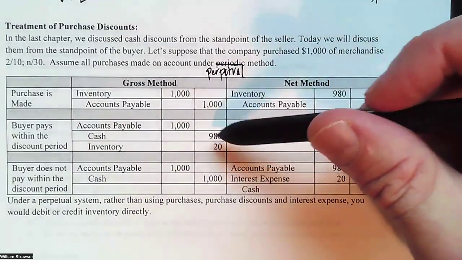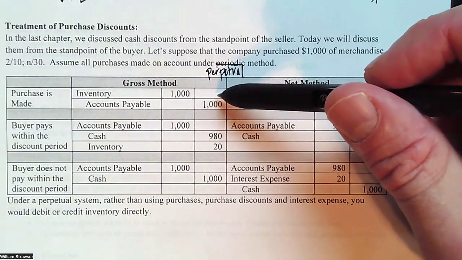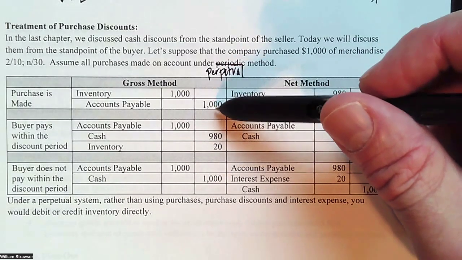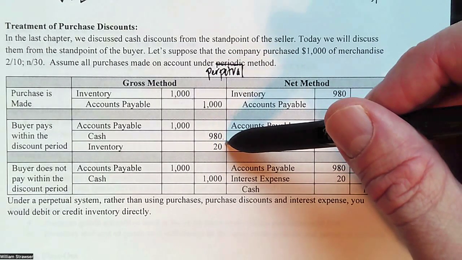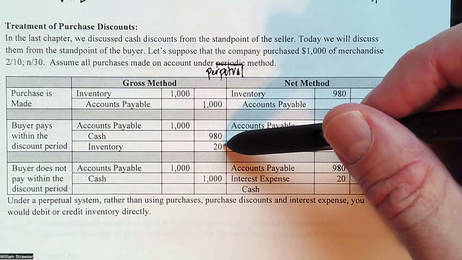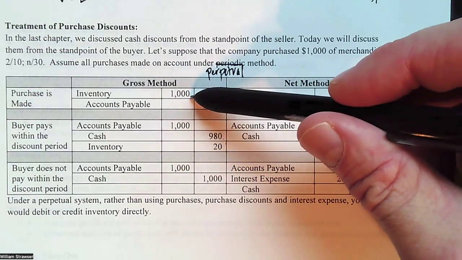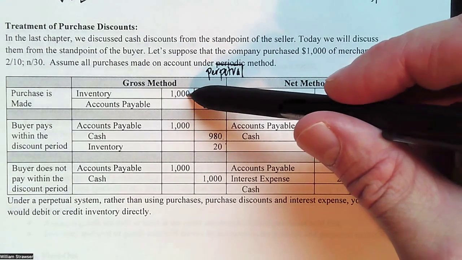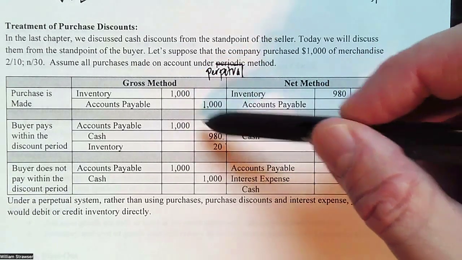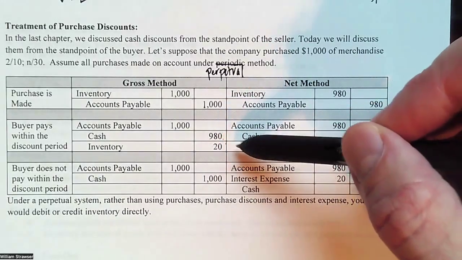Now, if we do act within the discount, we have violated our assumption under the gross method. We're not going to pay full price. We only pay 980. The $20 goes to the discount. And because that inventory is being bought with $980 of cash, it should not be $1,000 in the inventory account. It should be 980. Well, a debit of 1,000 and a credit of 20 will get me the 980 that I actually paid for this inventory.